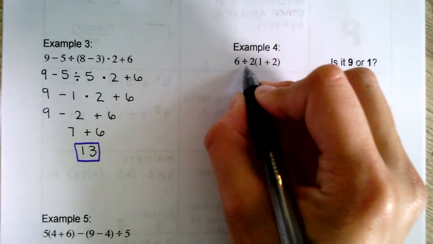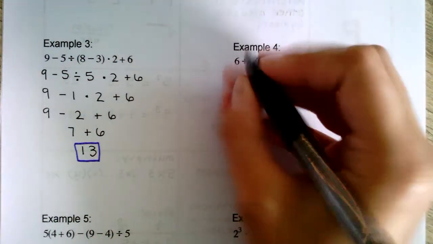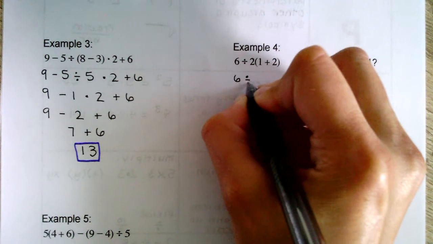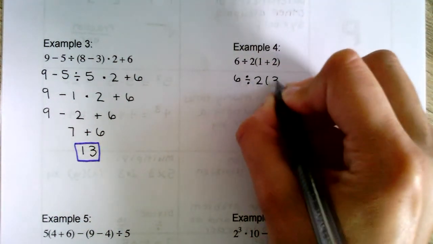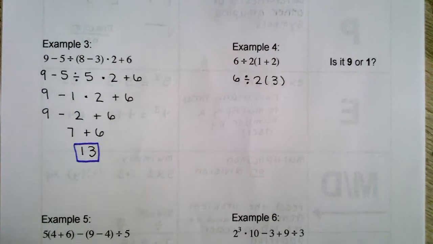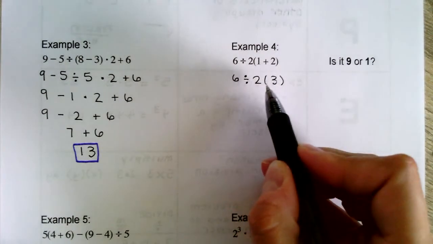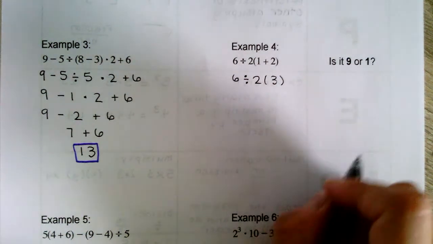So we've got division, multiplication, and parentheses. Let's start with those parentheses. So if we do 1 plus 2, that would give us 3. We can use parentheses here to represent the multiplication. I could have put a multiplication symbol here, whatever you prefer.